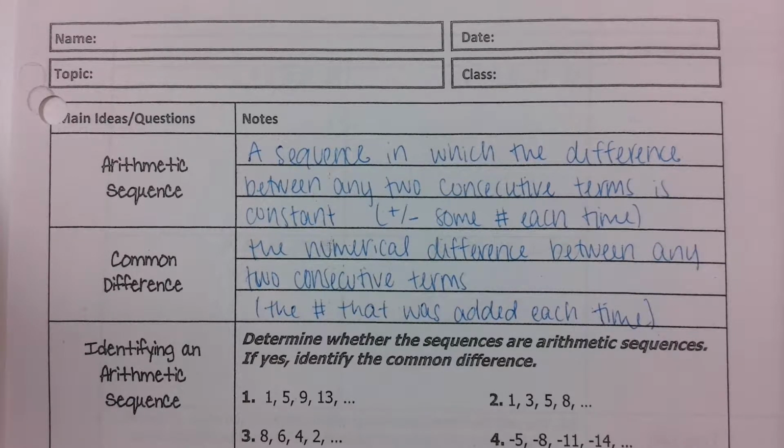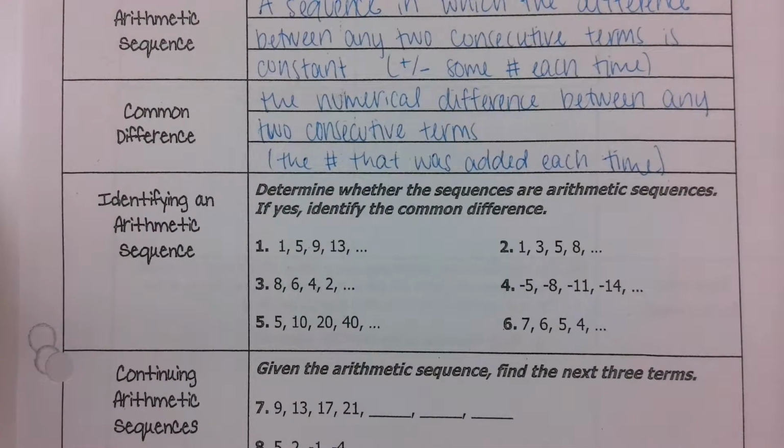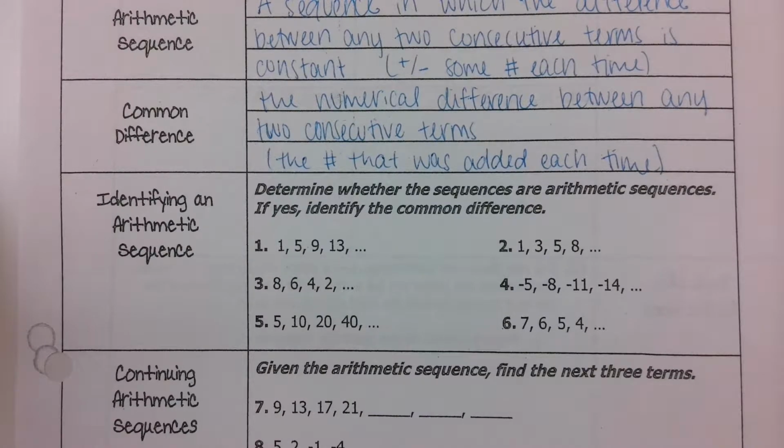Yes. Why is it like what? We all right so far?